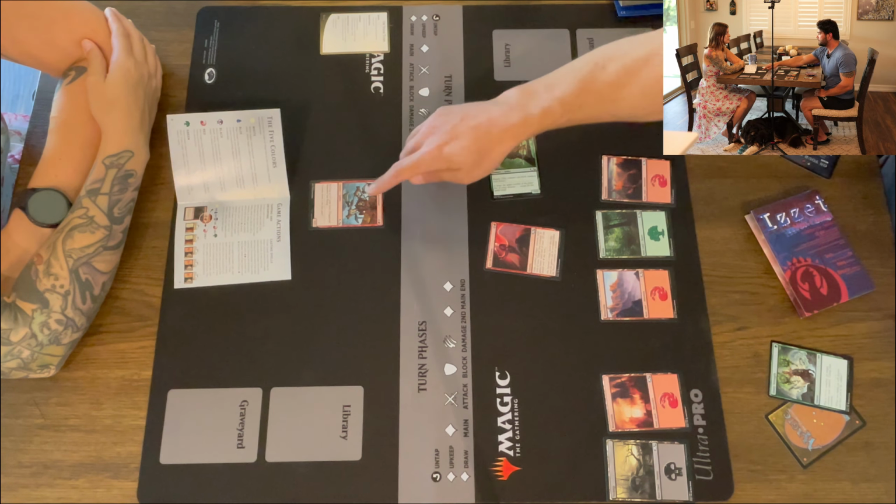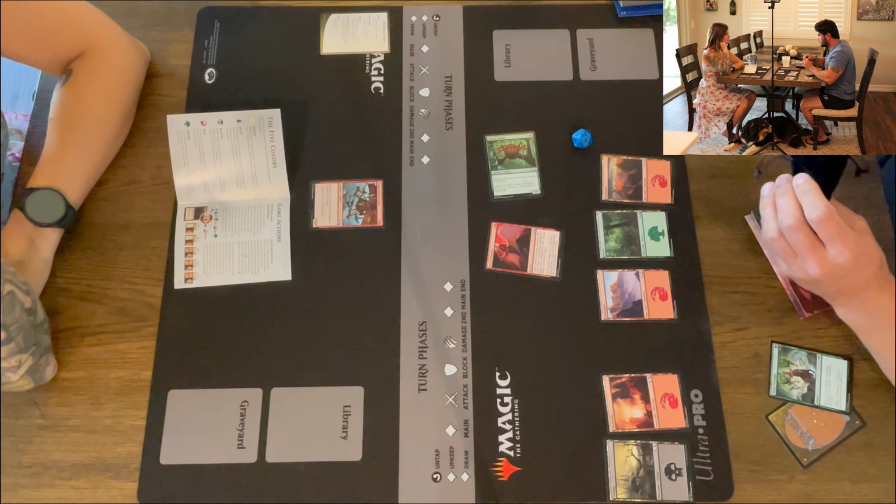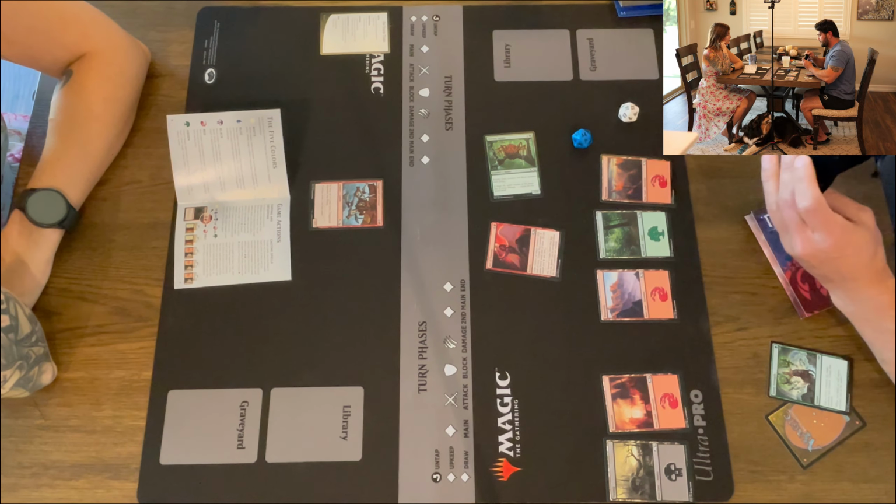One thing I forgot to mention, we each started with 20 life. I think in Yu-Gi-Oh! it was like 2,000 or something like that. Yeah, generally. 2 billion?